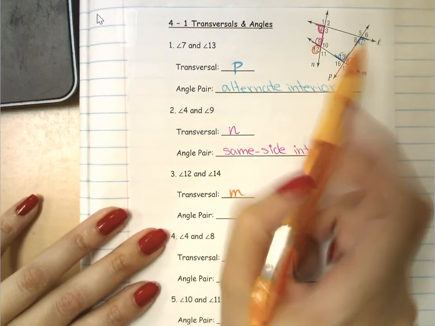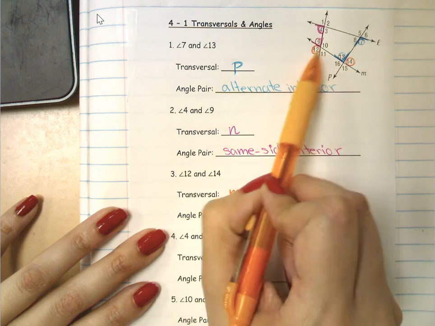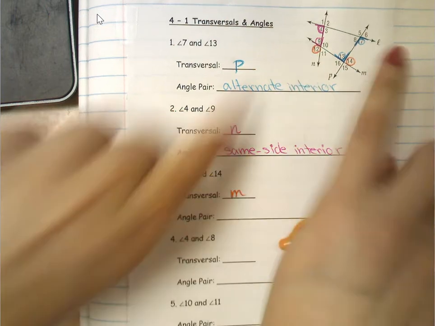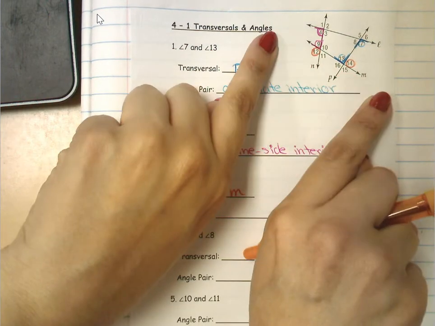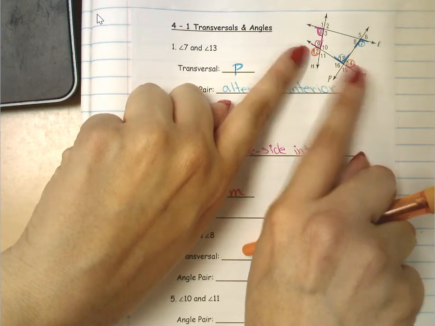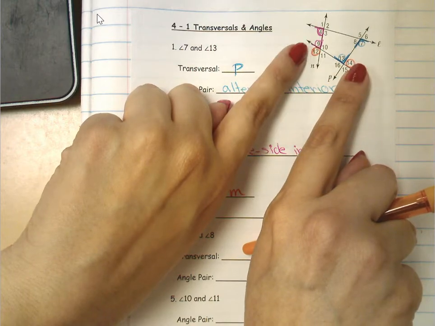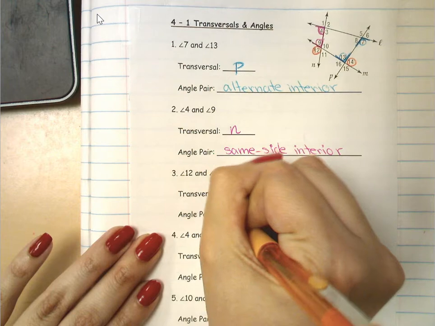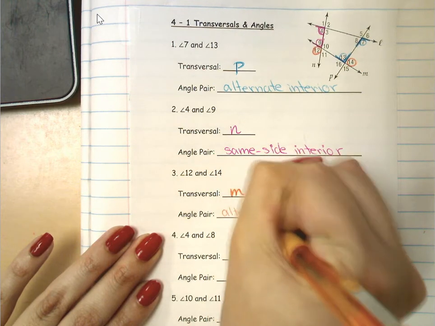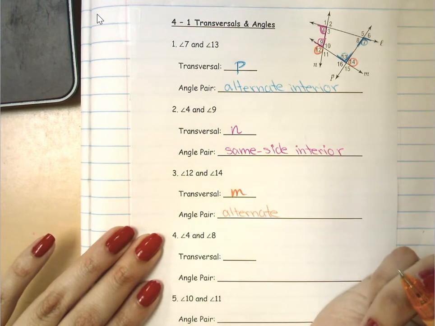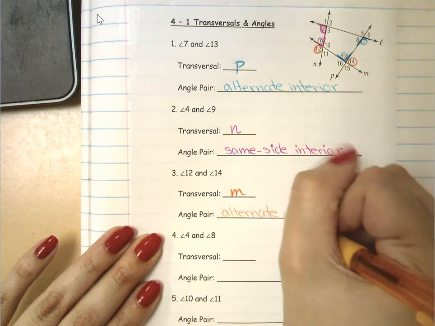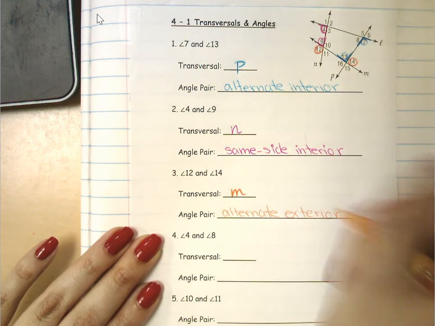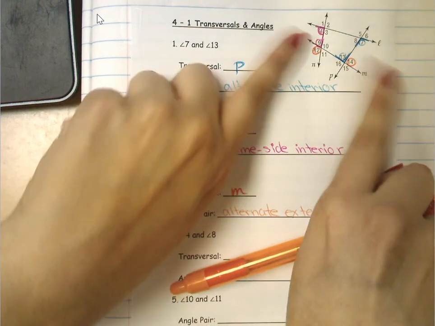And then when I compare them with the transversal, they're on opposite sides of the transversal. And now they're both outside of the intersecting lines. So they are alternate exterior. So alternate because they're on opposite sides, exterior because they're on the outside of the 2 other lines.